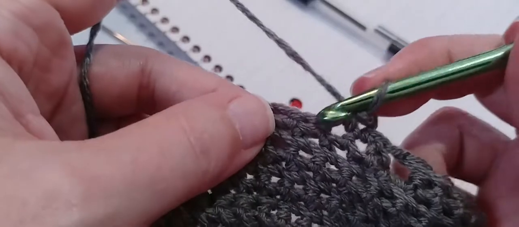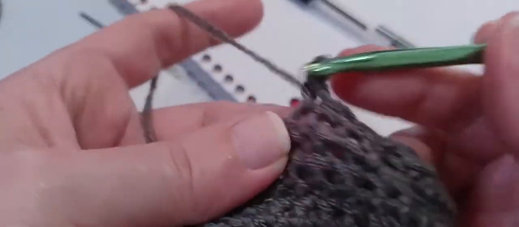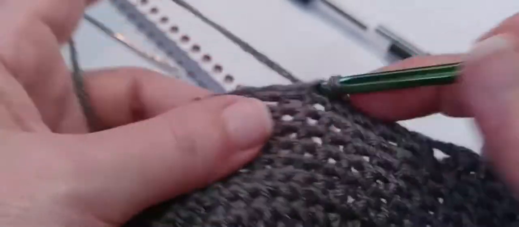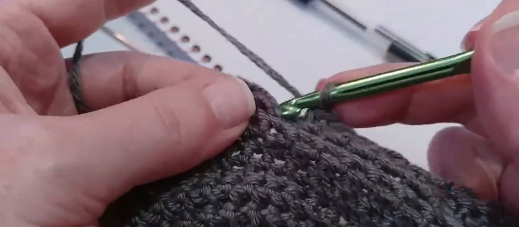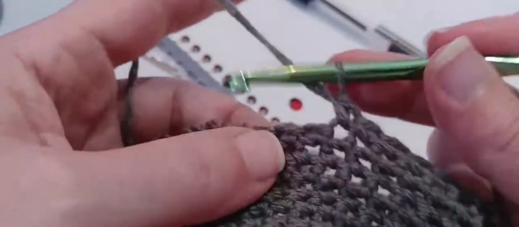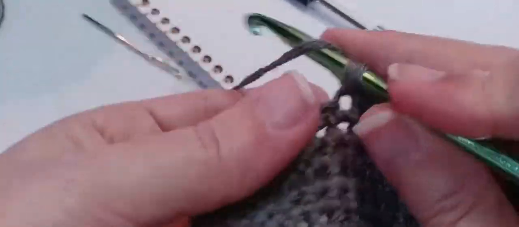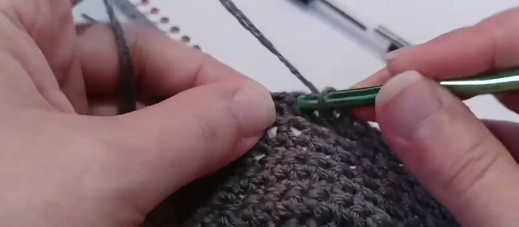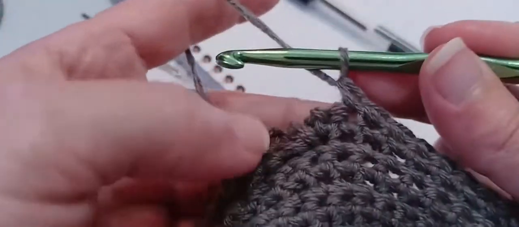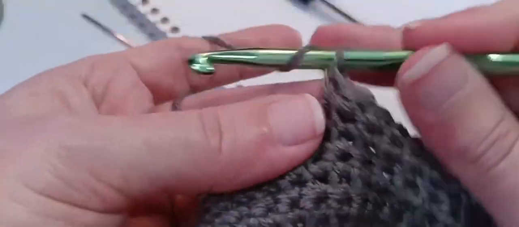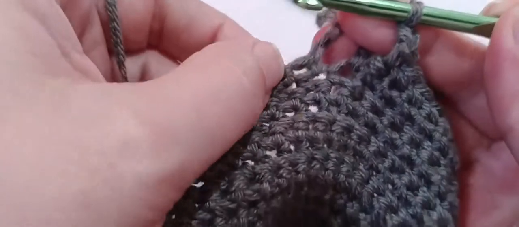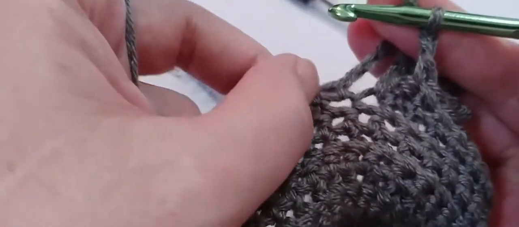2, 3, 4, 5, 6, 7, 8, 9. Chain 1, skip these loops, make a single crochet into that first single crochet right there.